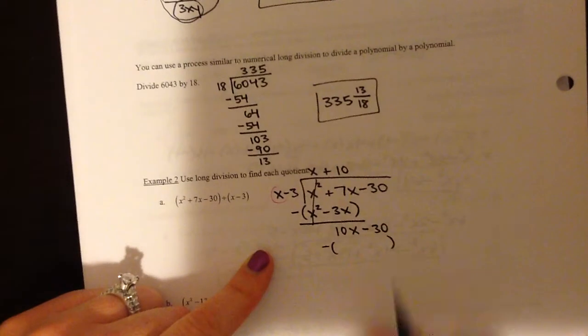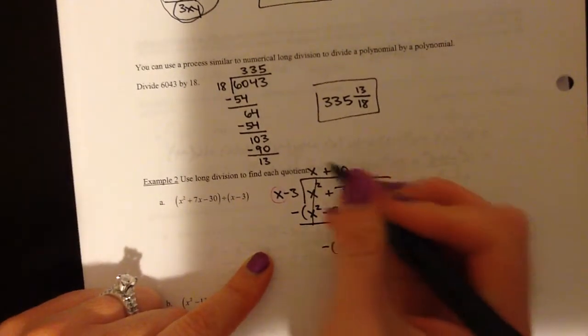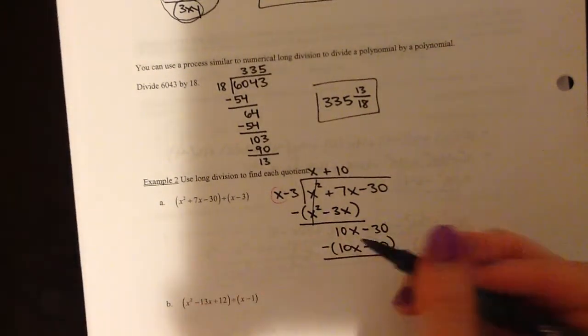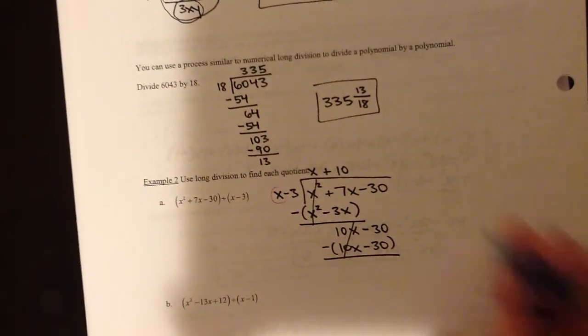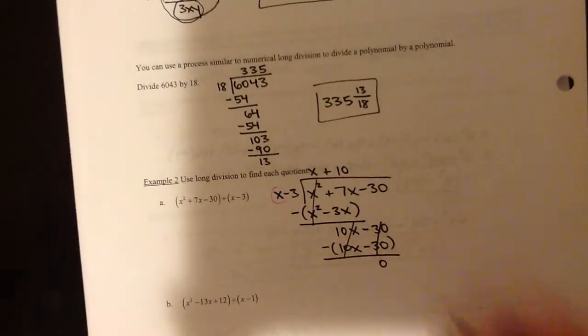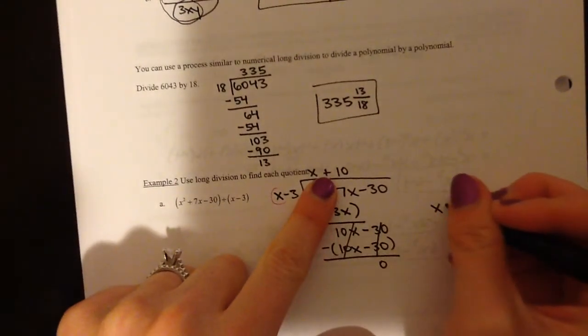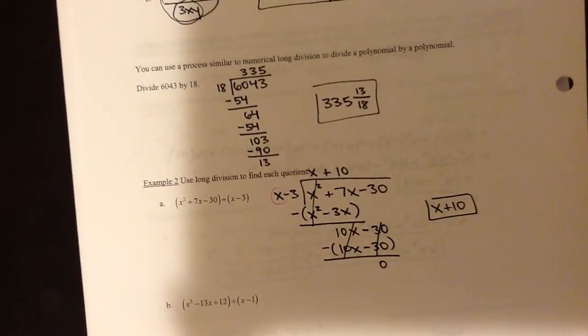So I set up my parentheses. So 10 times x is 10x, and then 10 times negative 3 is a negative 30. So I'm going to very carefully subtract. So 10x minus 10x, that cancels. And then negative 30 minus negative 30, that also cancels. So my remainder is 0. So with a remainder of 0, I just have this thing right here. So when I divide, I get just an x plus 10. So that is my answer.